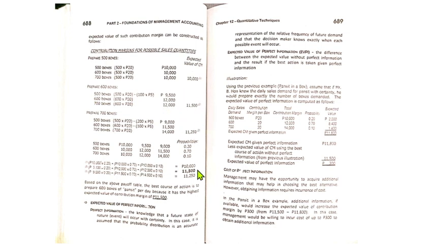11,500. Therefore, based on the payoff table, dapat ang gawin mo ay mag-prepare ka ng 600 boxes of the items o yung pansit per day dahil yun ang mag-generate ng highest expected value ng contribution margin. Okay? So that would be the answer here.